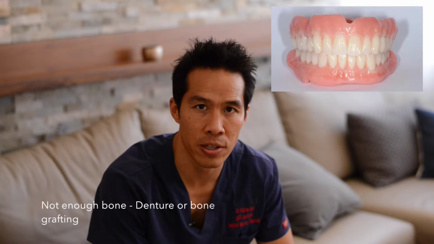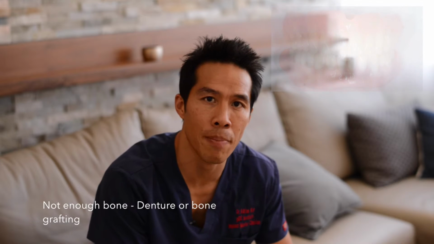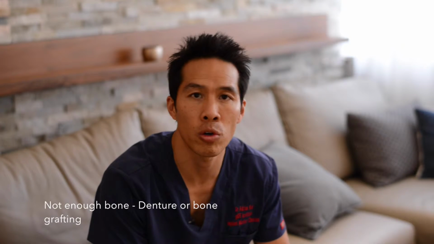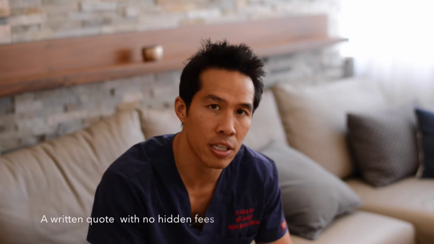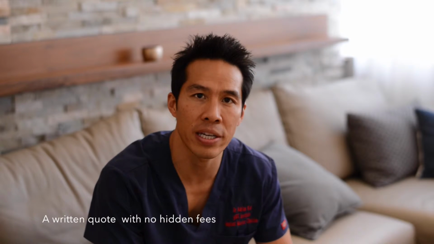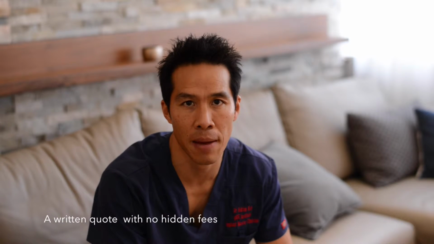If there isn't enough bone, then there's two options for the patients. Either it's a situation where we go back to traditional dentures, or it could be a situation where we may look at bone grafting in order to supplement the bone in order to be able to do all-on-4 treatment in the future. If there is enough bone, then we can definitely plan the entire case on the computer and we can write down an exact quote for that patient.